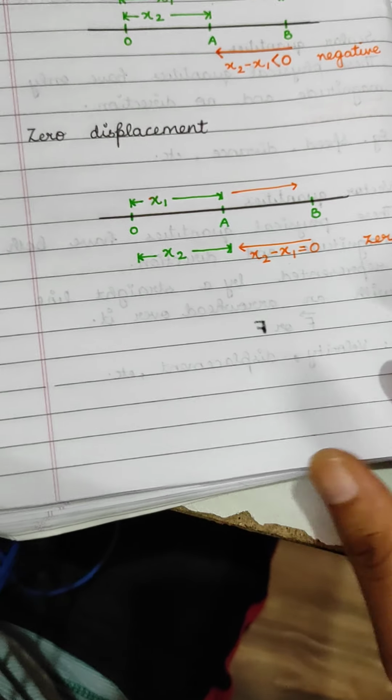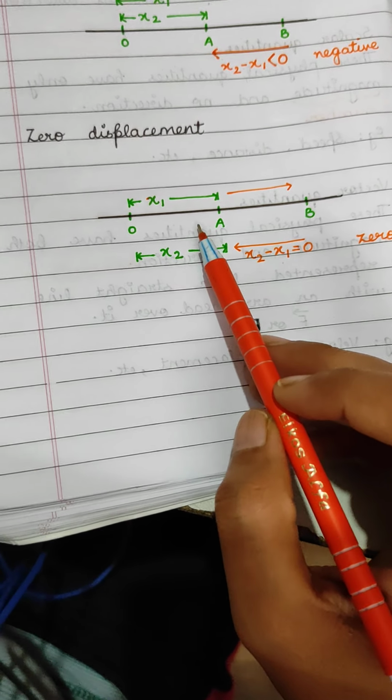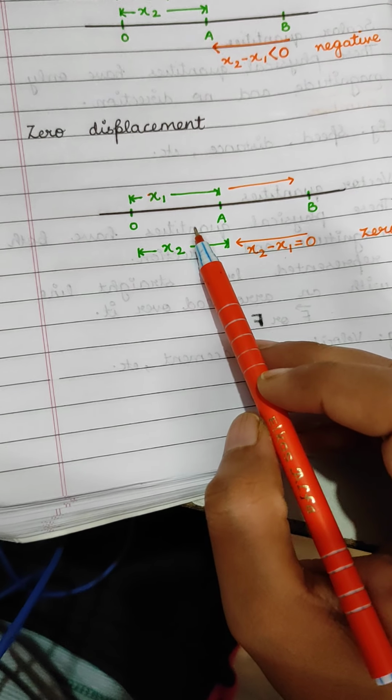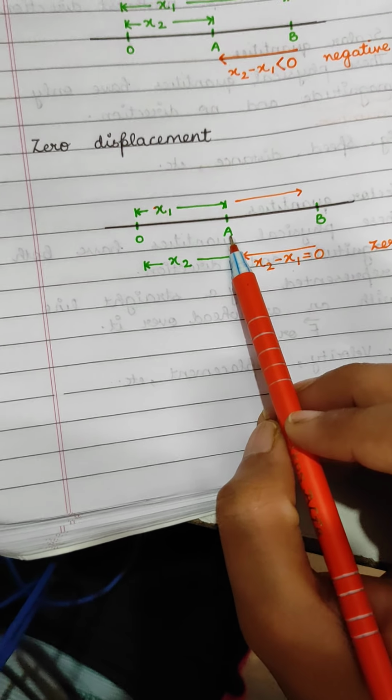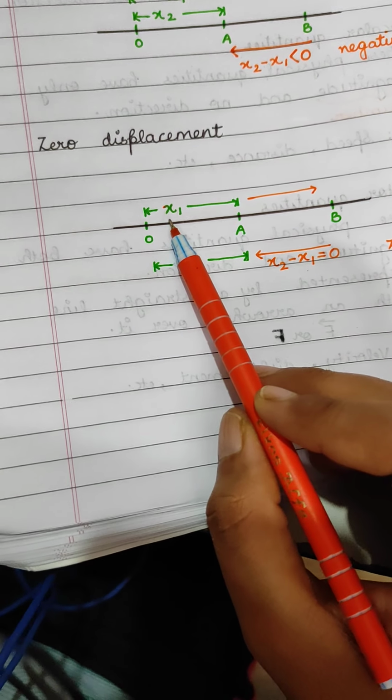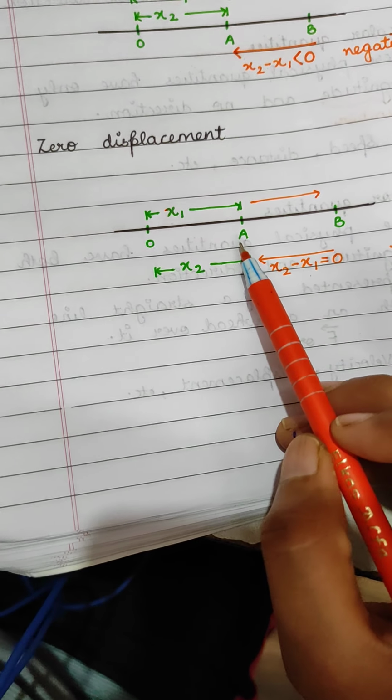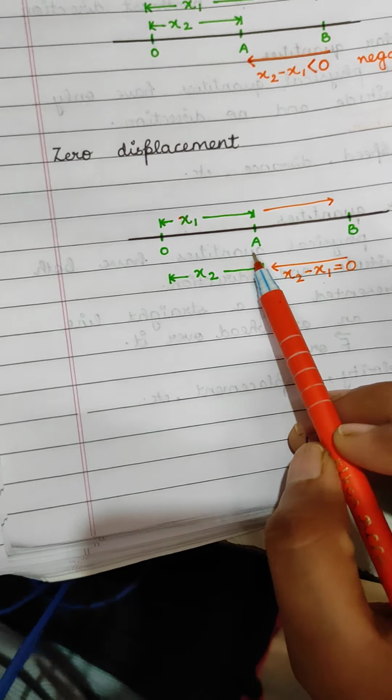Now we come to zero displacement. What could be the case of zero displacement? First I travel from initial point to point A and I have covered the distance x1. Now again I returned from final point A to initial point O, so I have covered the distance x2.